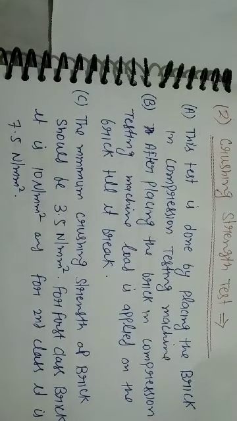The crushing strength of first class brick is 10 Newton per mm square, for second class brick it is 7.5 Newton per mm square, and for third class brick it should not be less than 3.5 Newton per mm square. So we can easily find the crushing strength by using this test.